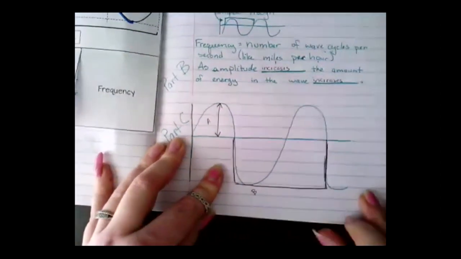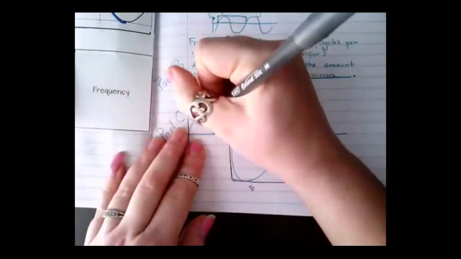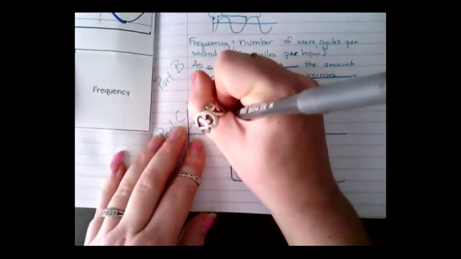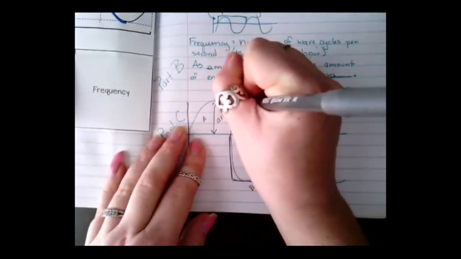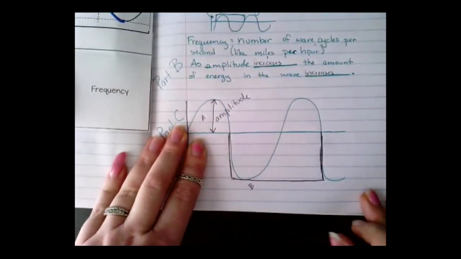In the chat, is A or B the amplitude? Yes, A is amplitude. So I've got my amplitude here. So then B must be the wavelength.